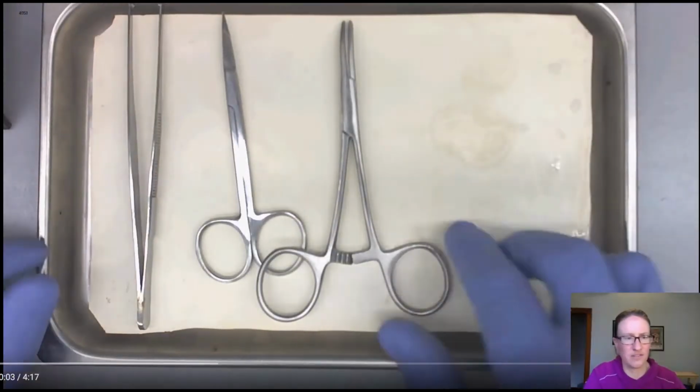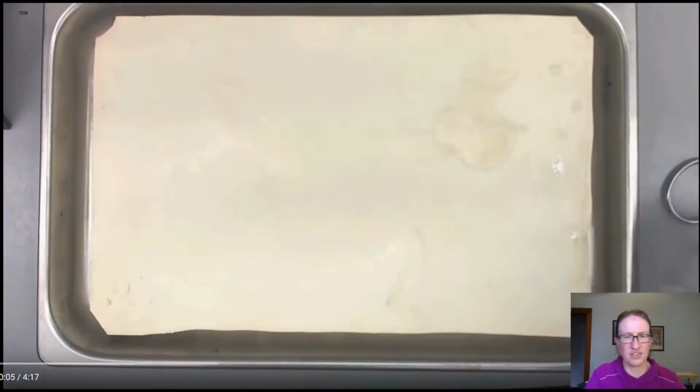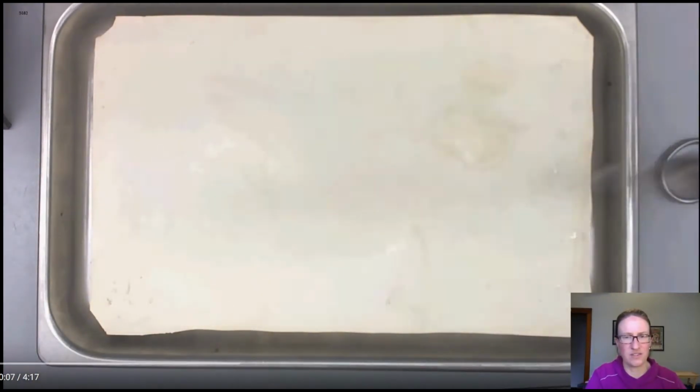So I'm actually going to put in a video that walks through a dissection process for dissecting out and preparing the muscle and the nerve for this lab. So that's going to go in here. Okay, so here's a video of frog dissection, just showing you the tools involved.